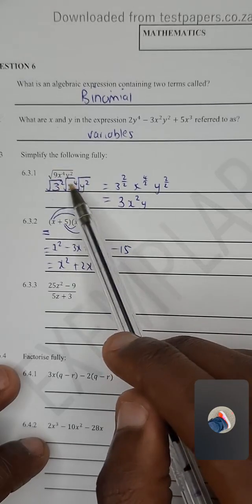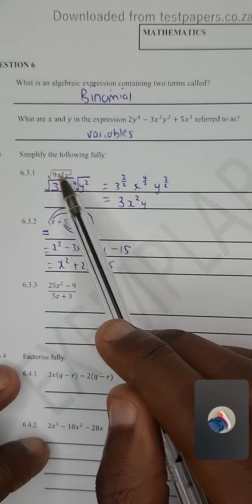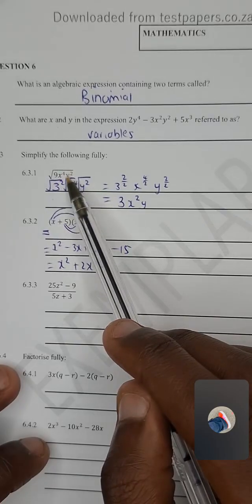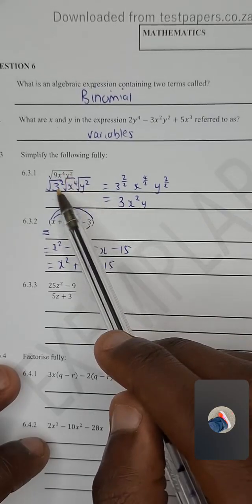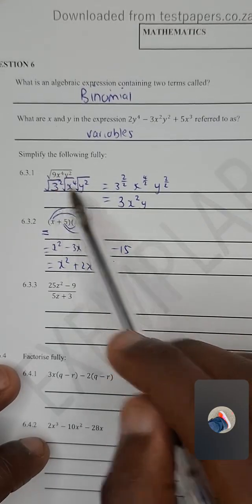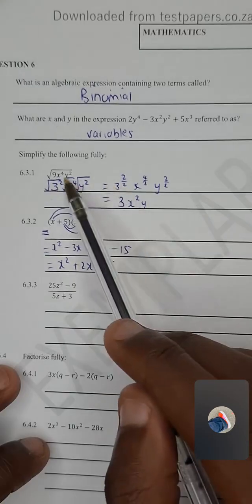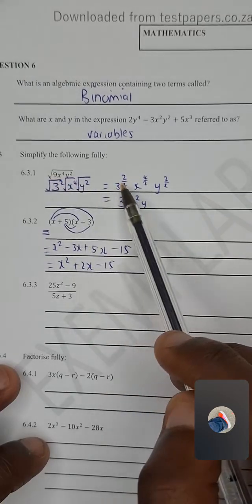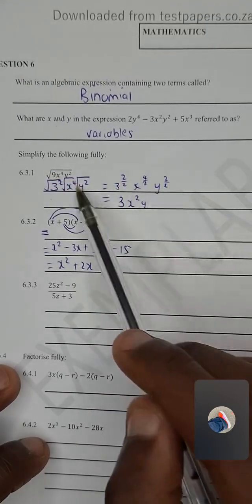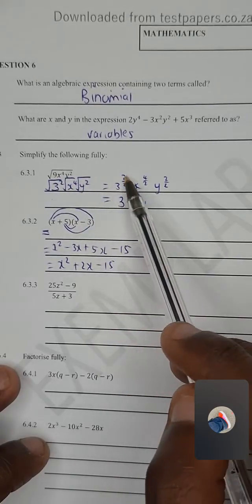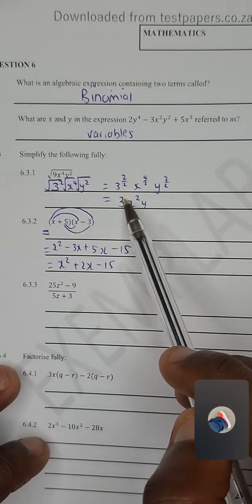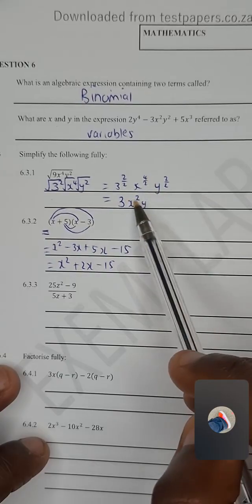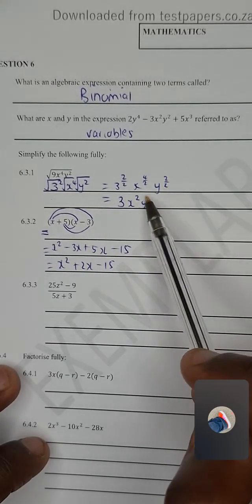So we can split the square root for the 9, for the x to the power 4, and for the y squared. When that happens, she said we convert 9 to 3 squared. And then, of course, what you do is you divide by 2 for each exponent to remove the square root. 2 divided by 2, that's 3 to the power 1. 4 divided by 2 is x squared. 2 to the power 2, you have 1 as an exponent.